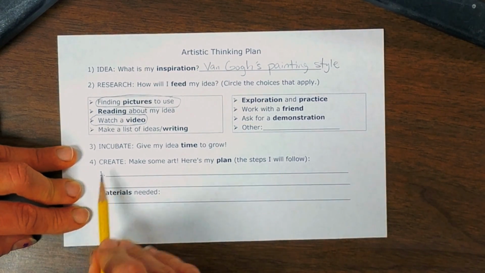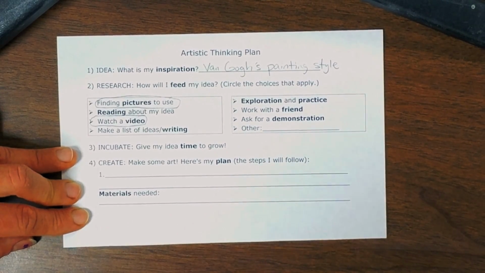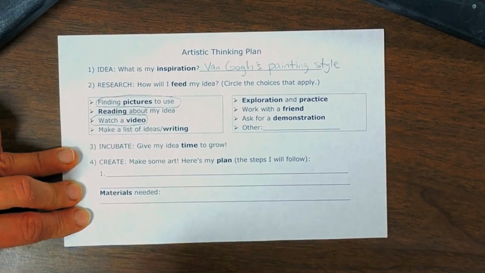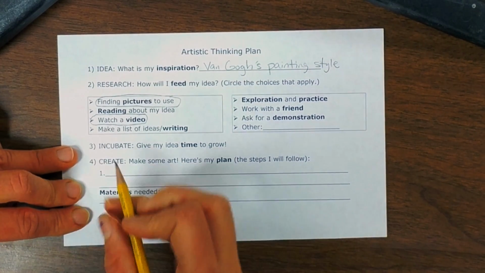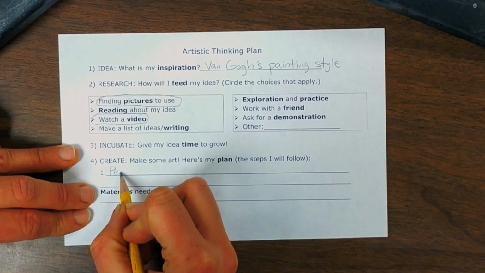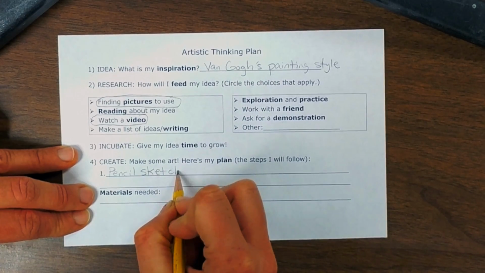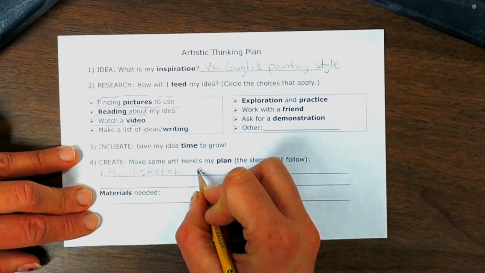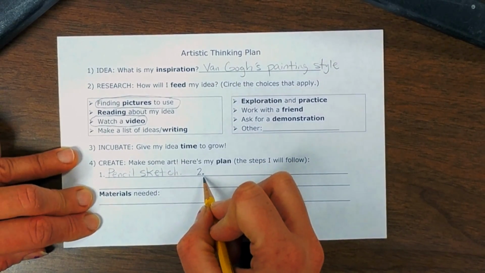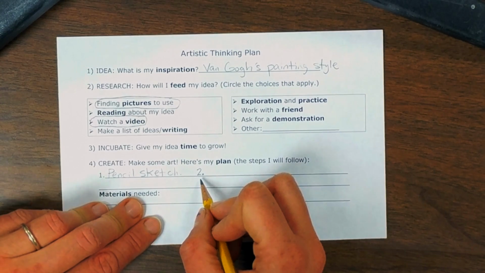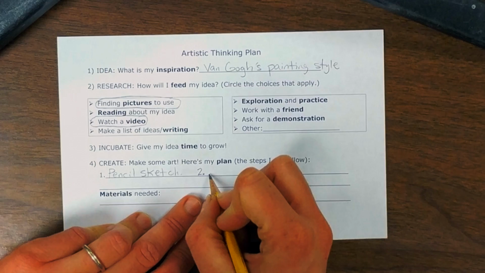Step 4 is create, and that's where you're going to lay out what your plan is, the steps you're going to follow in order to make your artwork. So first I'm thinking if I was going to be painting this picture, the first thing I would do is I would probably do a pencil sketch. So I'm going to write down pencil sketch. The second thing I would do, and I'm going to write a little 2 there, is I would probably paint the background of the sky, not the clouds, but the background of the sky first. So I'm thinking that would be my second step.